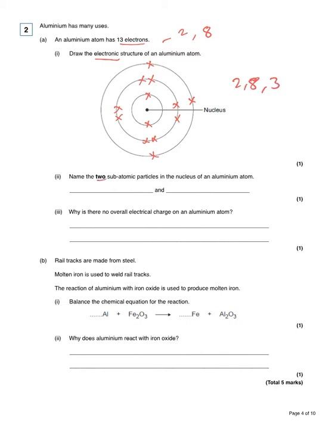Name 2 subatomic particles. So subatomic means smaller than atom. So the 3 things that make the atom are the proton, neutron, and electron. So which 2 are in the nucleus? Well, the answer is the protons are in the nucleus and neutrons are in the nucleus.